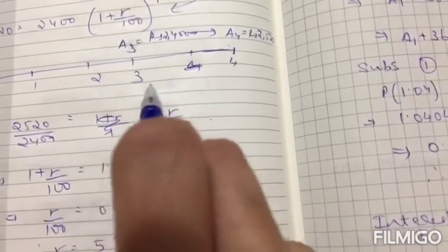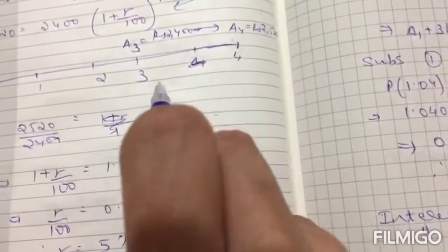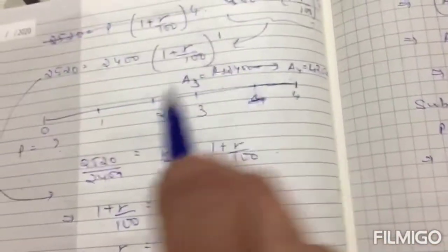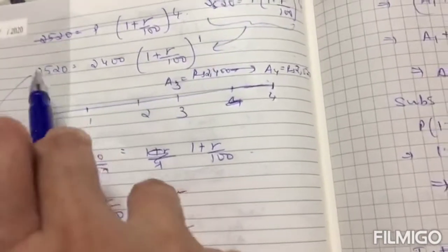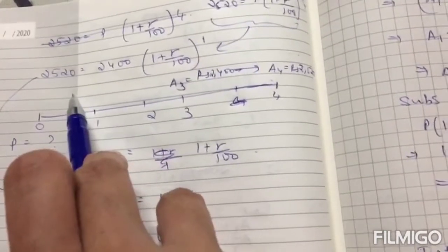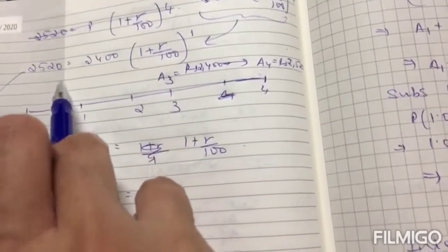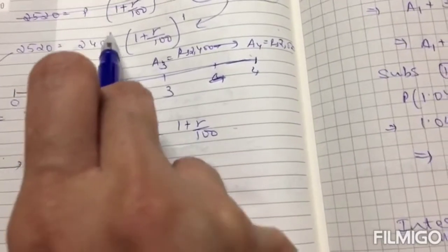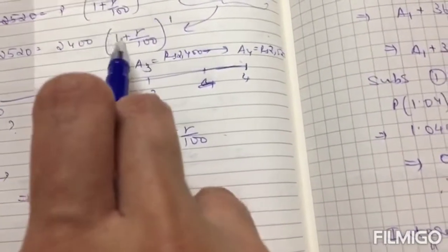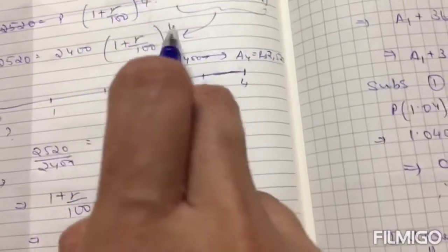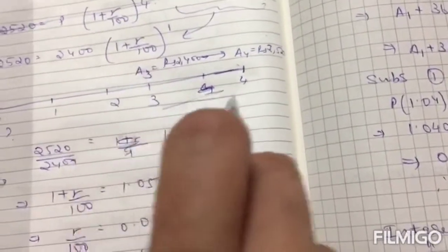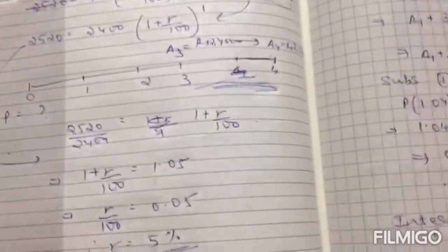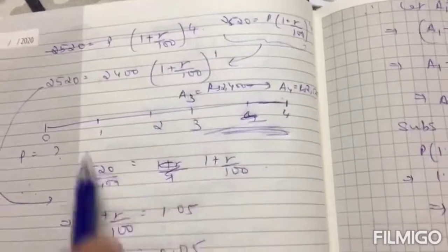So between year 3 and 4, that is during the 4th year, we can write the compound interest calculation as this. Amount at the end of the 4th year is equal to amount at the end of the 3rd year, or the amount which is there at the beginning of the 4th year, into 1 plus R by 100, the whole thing raised to 1. Why 1? Because it's only 1 year. We are only looking at this period. So when you simplify, you will get R as 5%. I hope you have understood this.